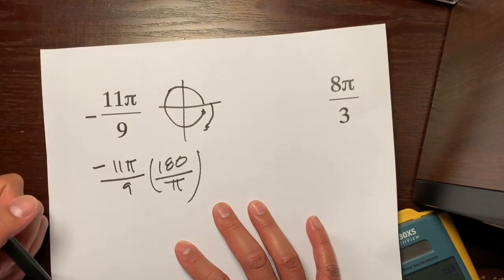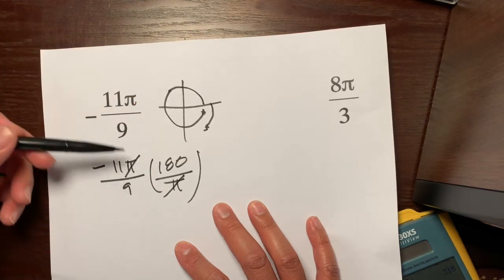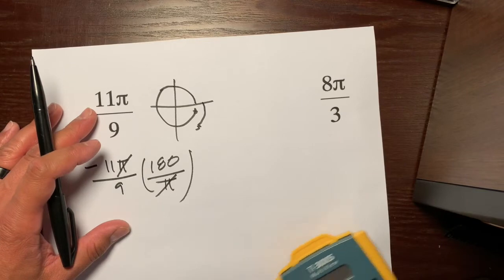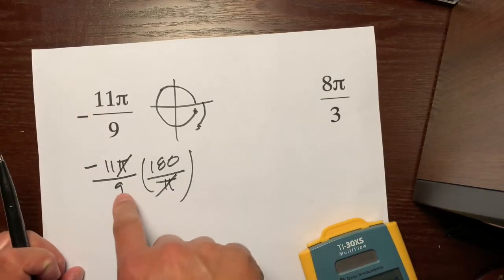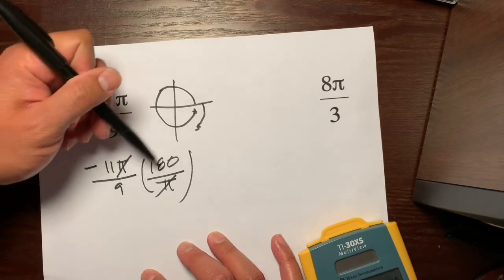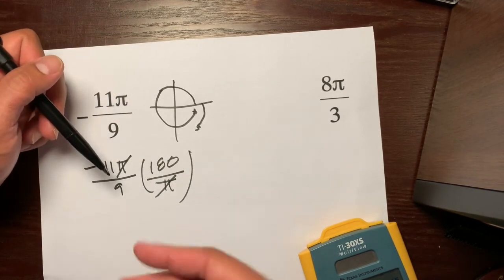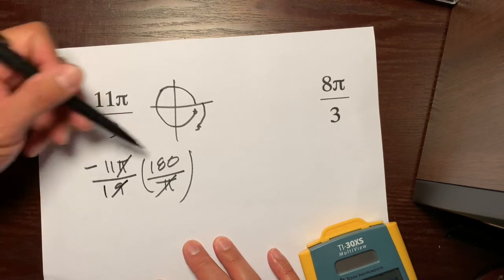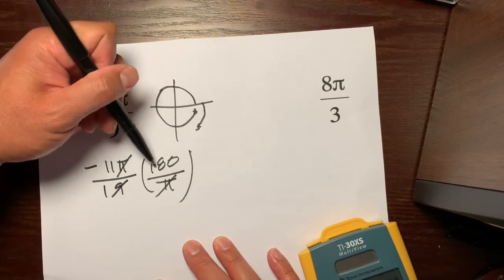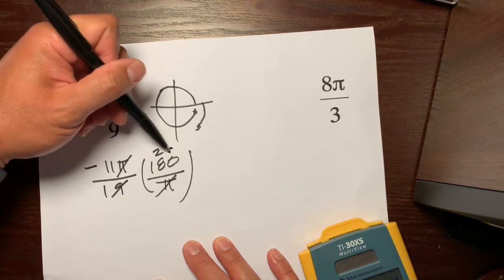And let's see if we can cancel anything out. Yeah, we can cancel these pi's out. And let's not use a calculator over here. Let's try to simplify this with our brains. So 9 and 180, yeah, these would cancel out or simplify. The 9 would turn into a 1, and this 180, 18 divided by 9 would be 2. 0 divided by 9 would be 0.